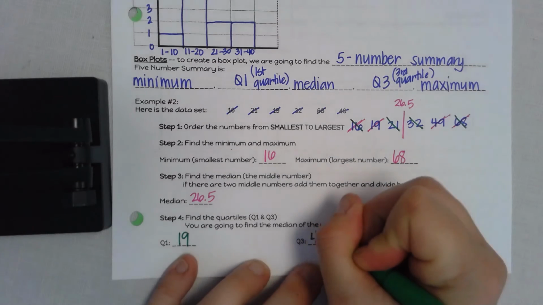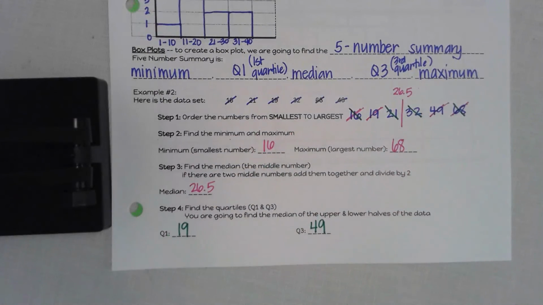Now, count how many numbers you have written down on lines. How many do you have? 5. How many do we want to have? 5. Are we done? Pretty much.